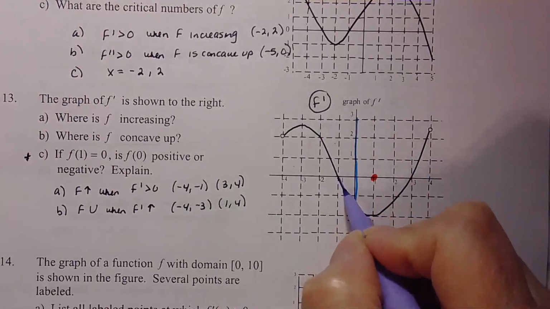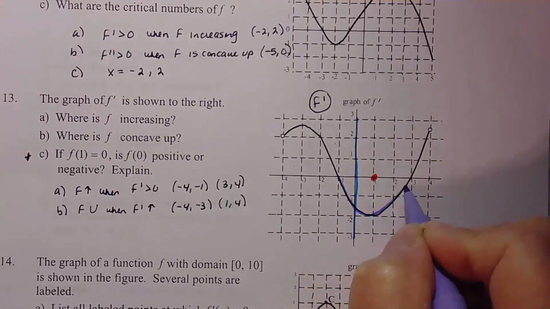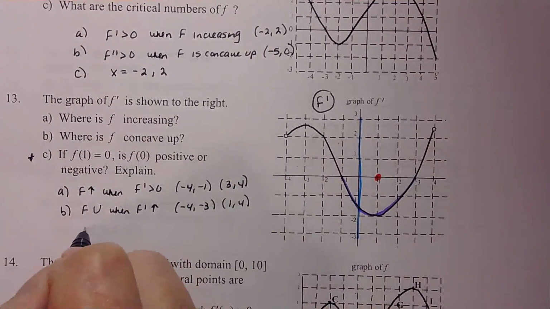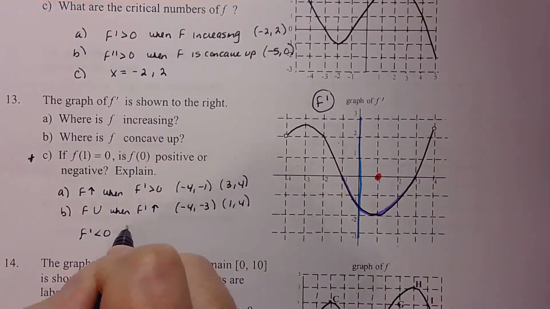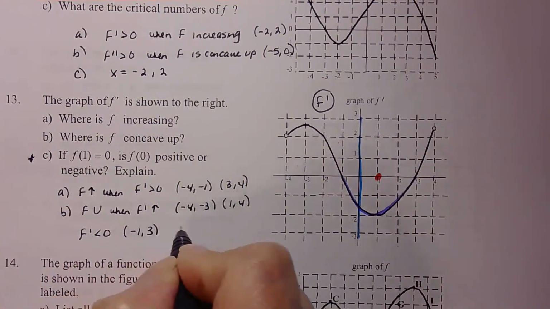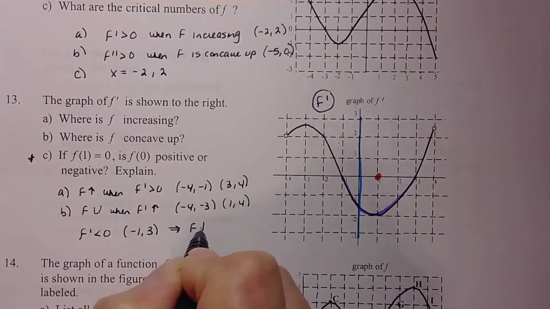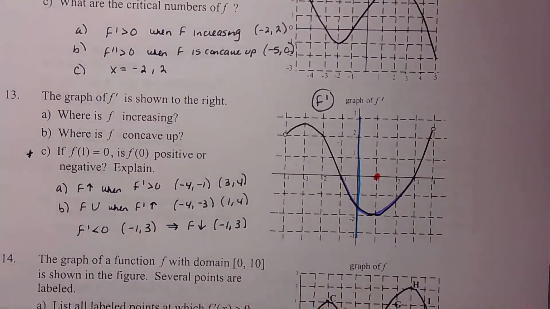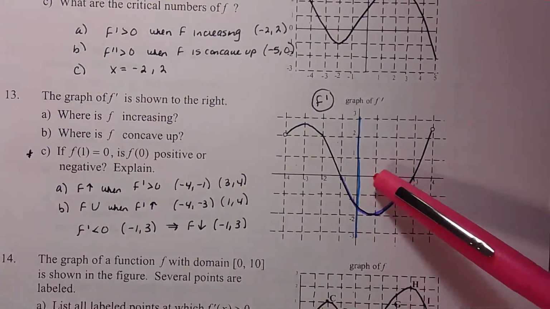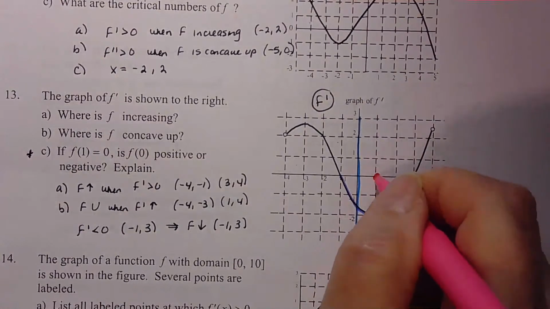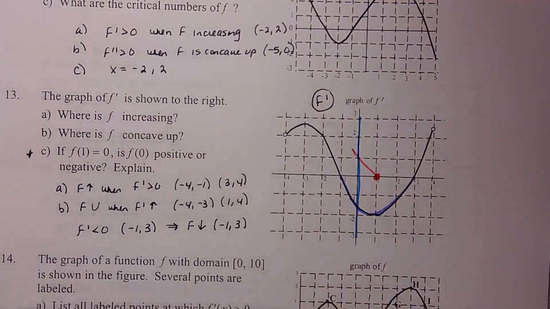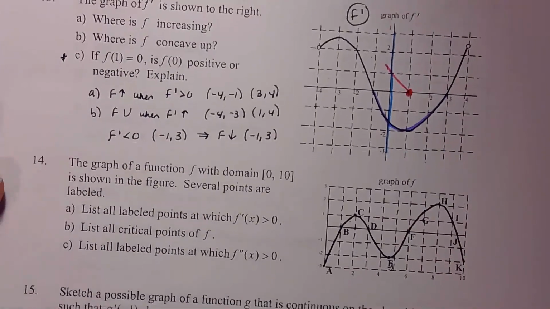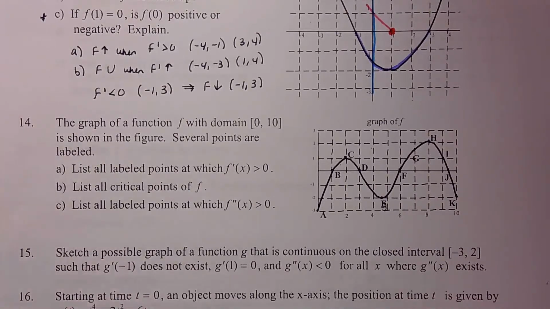F prime is negatively valued from -1 to 3. All right, so here's my reasoning. F prime is negatively valued on the interval from -1 to 3. That implies that the graph of f has to be decreasing on that interval. Make sense? So if f is decreasing and it's got to go through the 0, it's got to be above the x-axis at x is equal to 0. Does that make sense? I hope it does. Done.